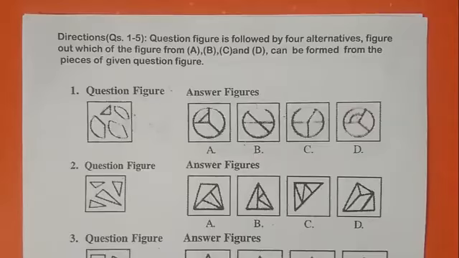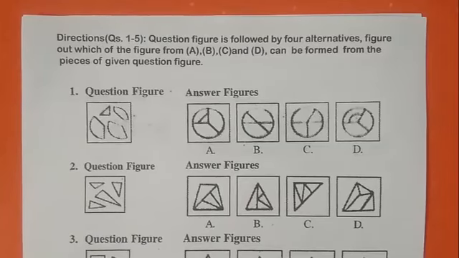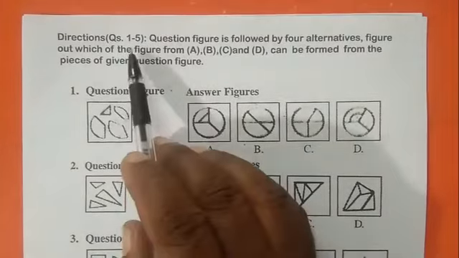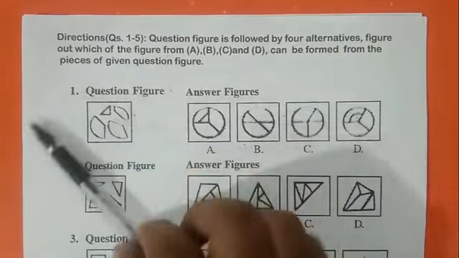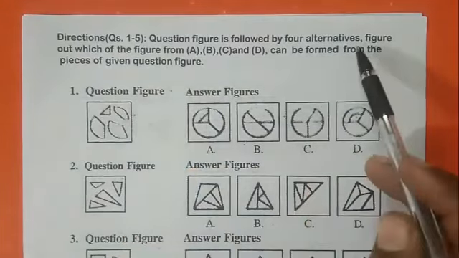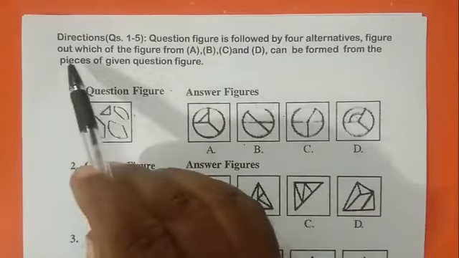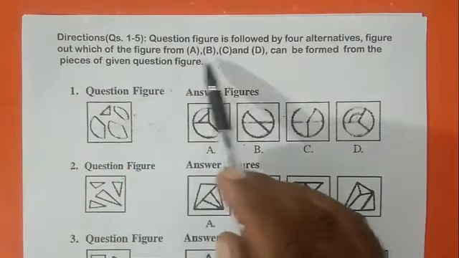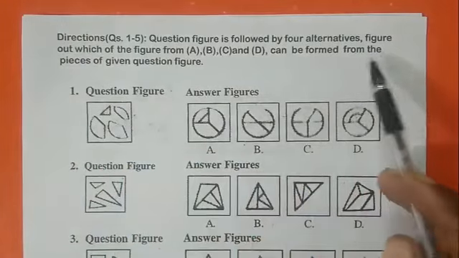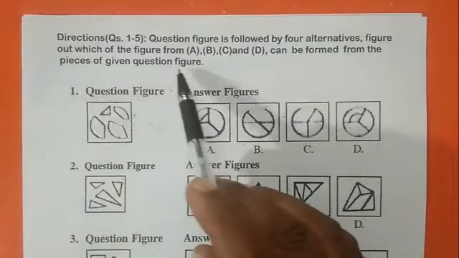Today I am discussing 10 mental ability questions for the student who is preparing for the Jawahar Navodaya Vidyalaya exam. Let's start. Direction, question number 1 to 5. Question figure is followed by 4 alternative figures A, B, C and D, out of which one can be formed from the pieces of the given question figure.